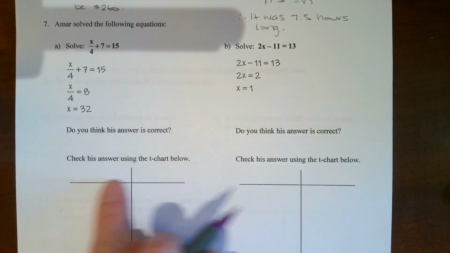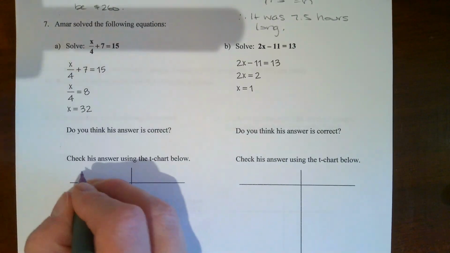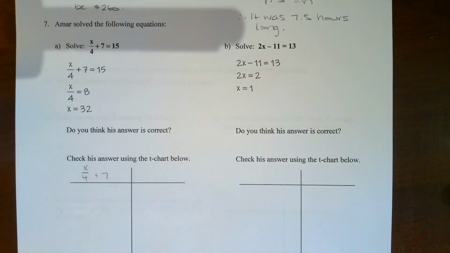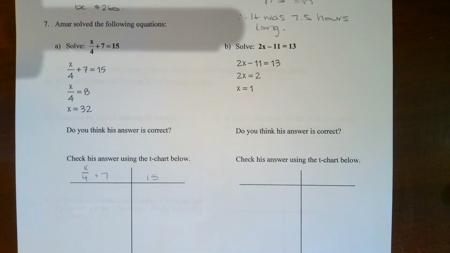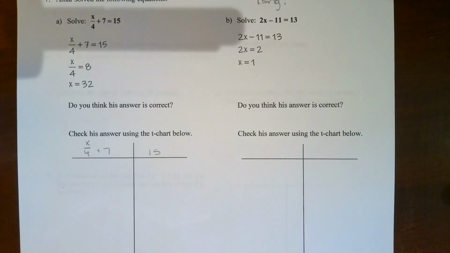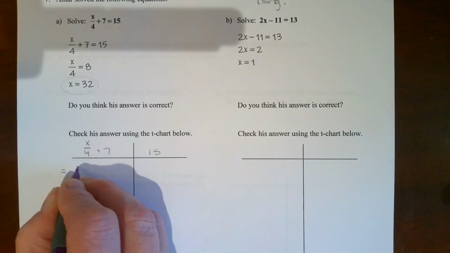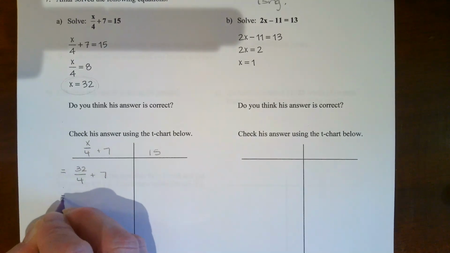So this is known as a T-chart. It helps us to verify whether he's right or not. So I'm going to take the left side of the equation and I'm going to put it on the left side of the T-chart. This line represents where the equal sign would be. And so I'm going to put the right side on the right side of the equation. Amar's answer is 32. So that's the answer I want to verify. That is going to take the place of x. So I'm going to put an equal sign, and instead of x now, I'm going to say 32 divided by 4 plus 7.